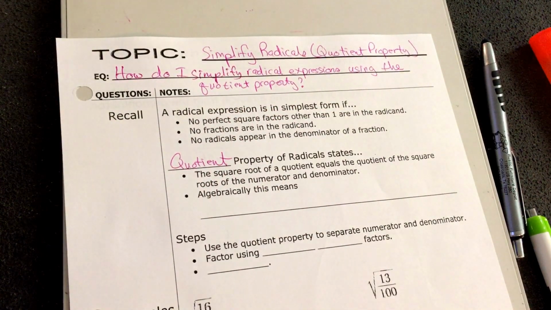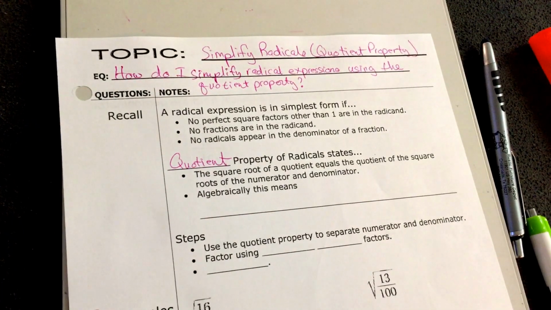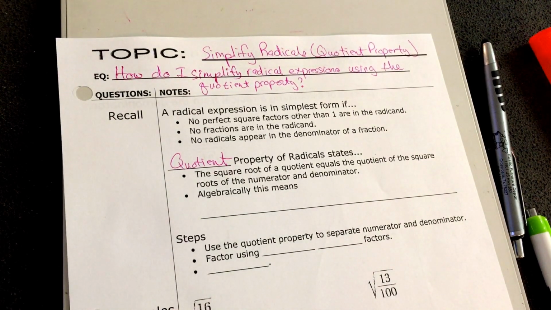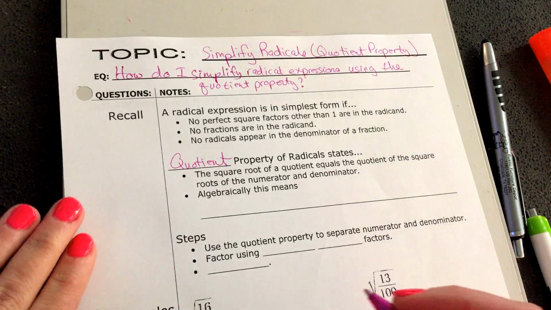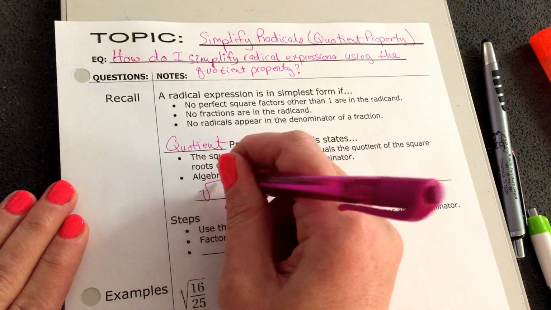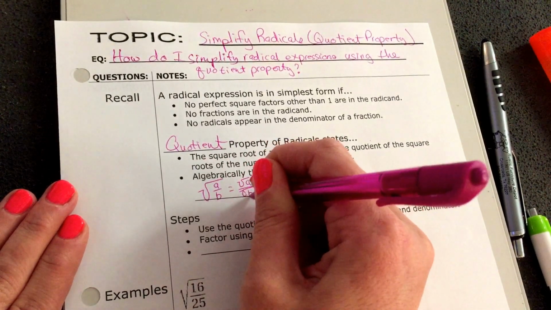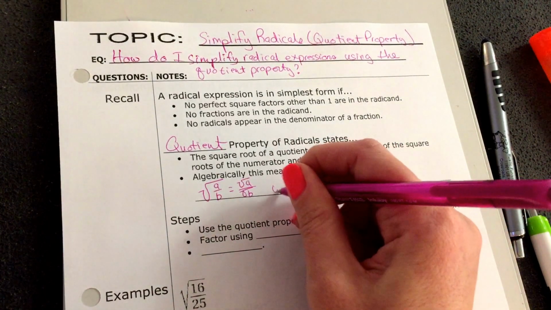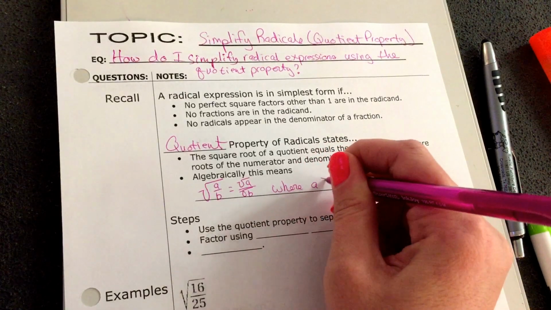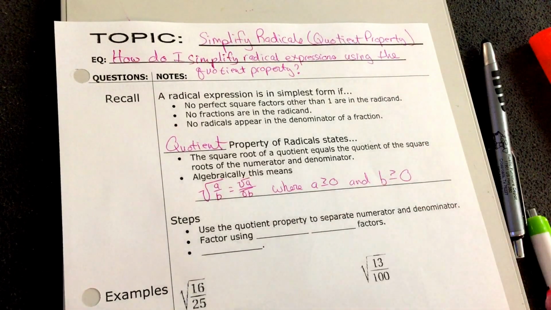Okay? And that states that the square root of a quotient equals the quotient of the square root of the numerator and the denominator. Okay? Algebraically, what does this mean? If you take the square root of a over b, you have the square root of a over the square root of b. Okay? Where a is greater than or equal to 0 and b is greater than or equal to 0.